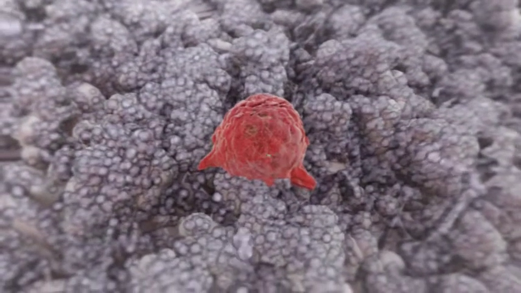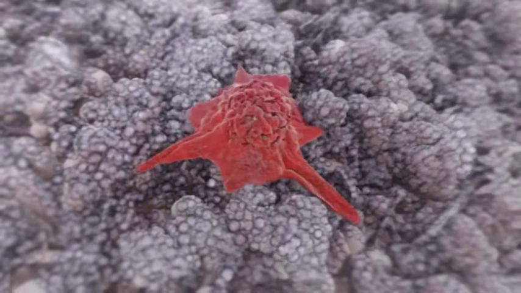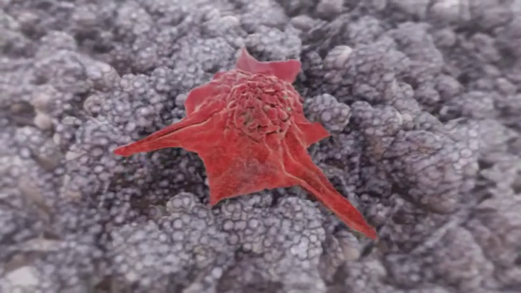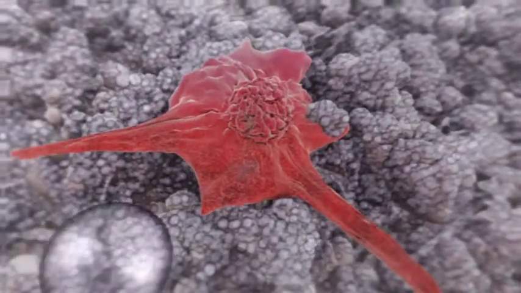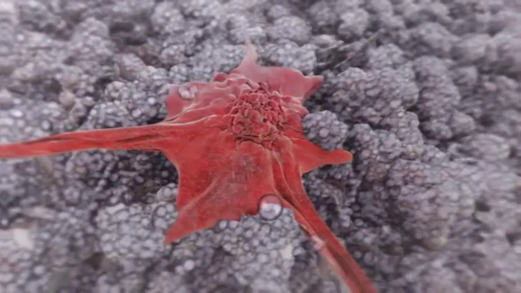Osteoprogenitor cells and mesenchymal stem cells detect the presence of the osteogenic and osteoinductive proteins, triggering the proliferation and differentiation of the cells into bone-forming osteoblasts and driving attachment of the cells to the surface.